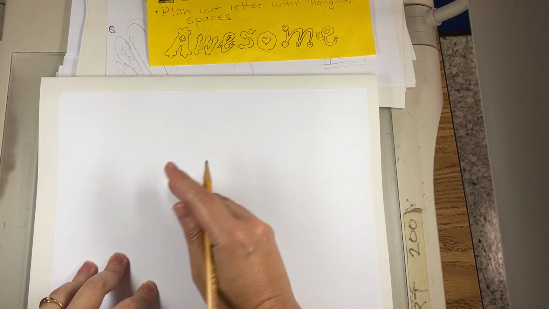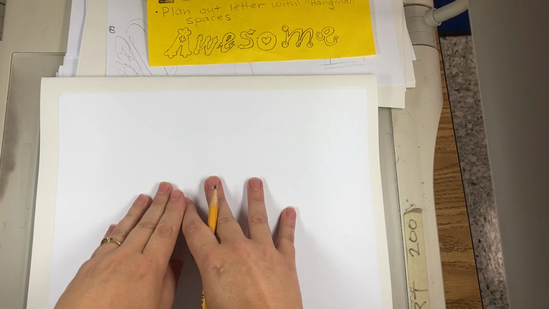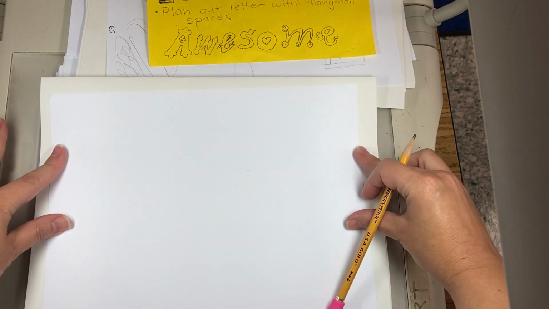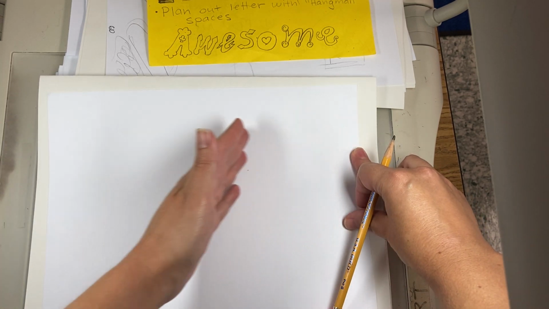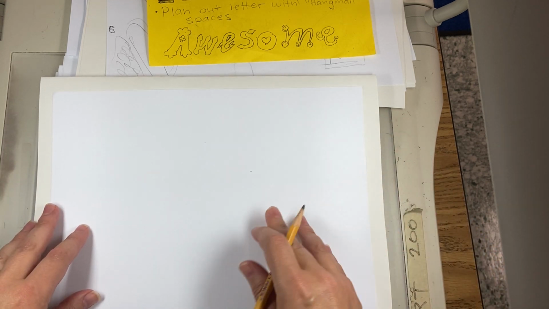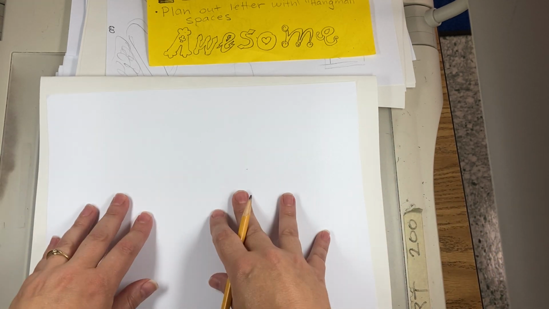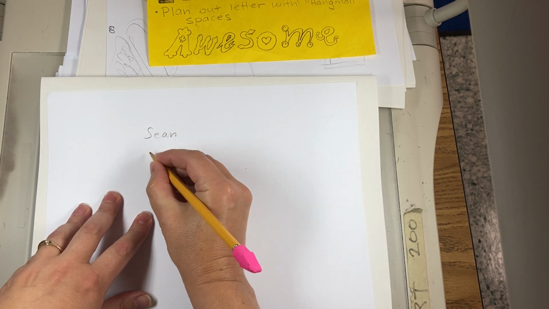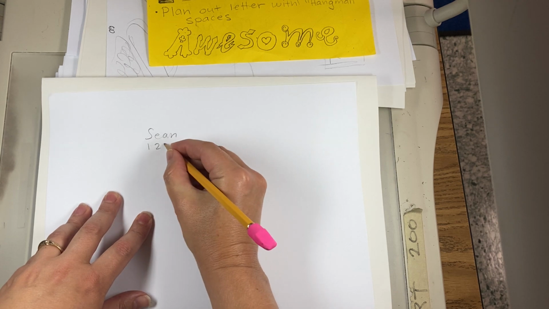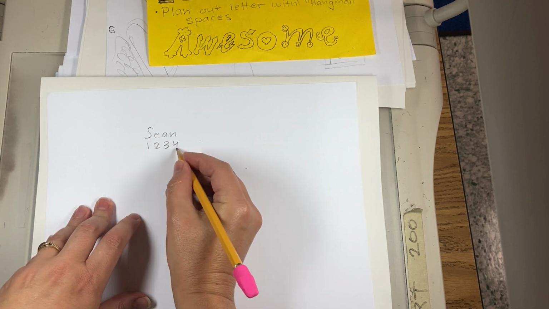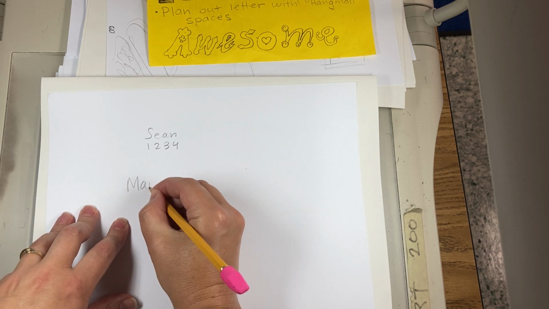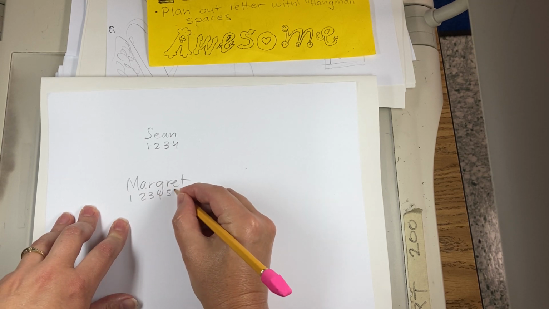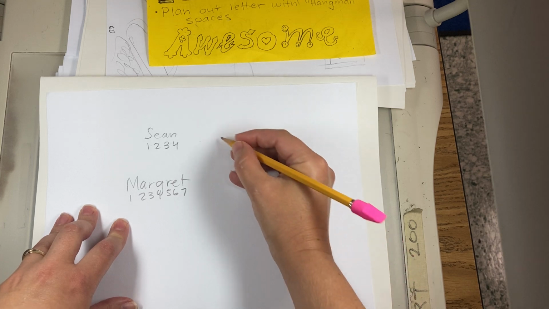Okay, so I'm going to show you how to divide up a name, because sometimes when you draw your name it'll be very small, but when you want to spread it out across the length of your paper, you want to make sure you understand some math behind your name. So I'm going to do two names so I can show odd versus even. That name, Sean, has 4, and then if you number under each letter, this one has 7, so that's an odd number.